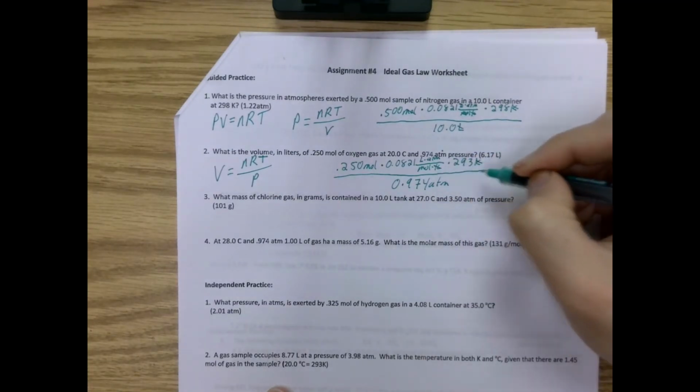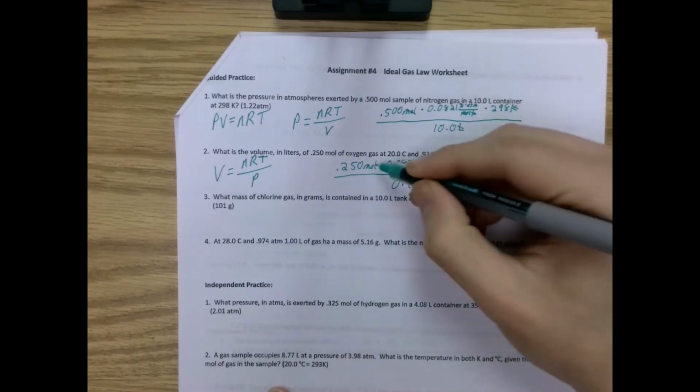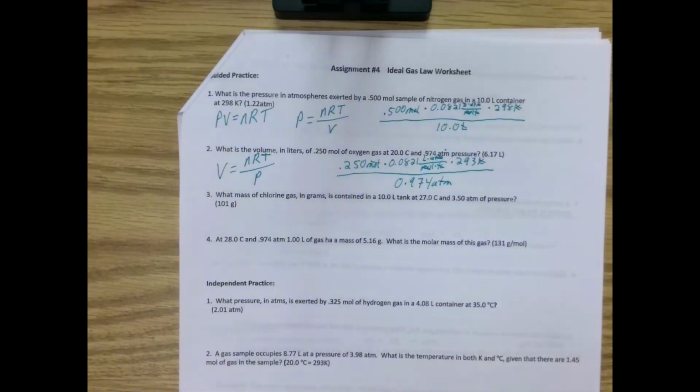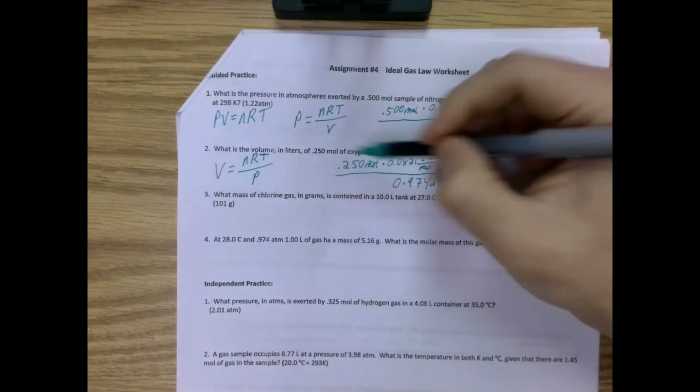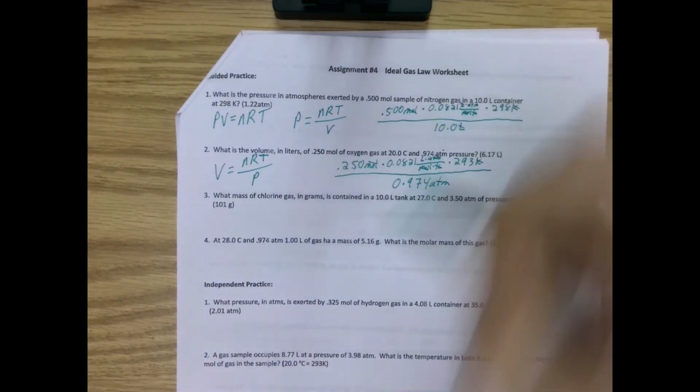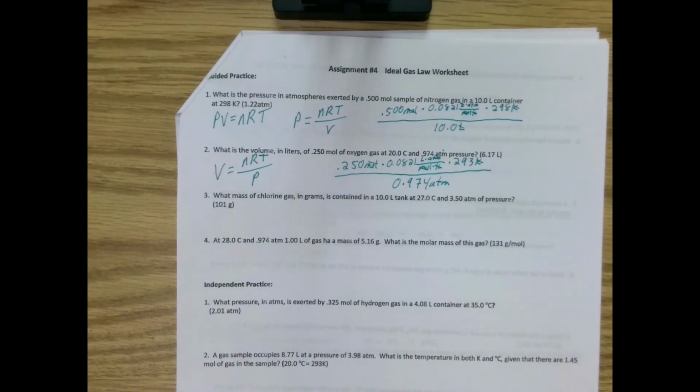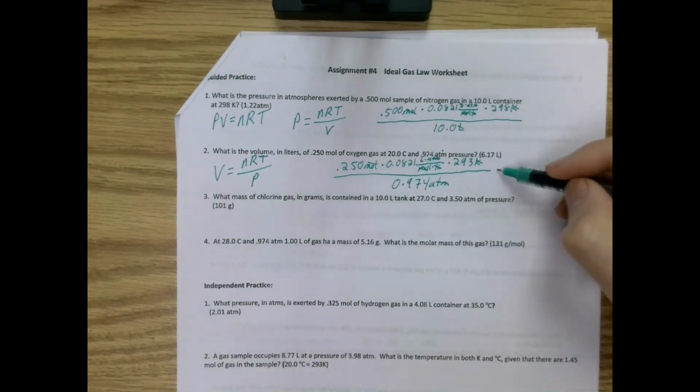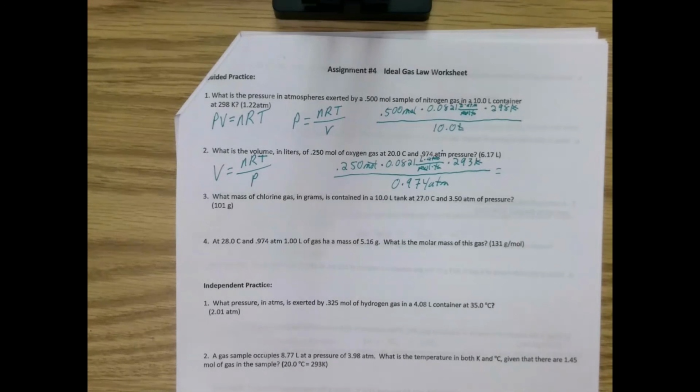Okay. Then I want to go back and double check myself, check my units. Kelvin cancels Kelvin. Atmospheres, moles, I'm left with liters. That's what the problem asked me for, so I'm probably in good shape there. Go back and check the problem. 3 significant digits, 3 significant digits, 3 significant digits. So I round my answer to 3 significant digits, and you get 6.17 liters.